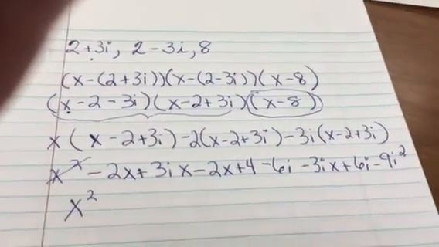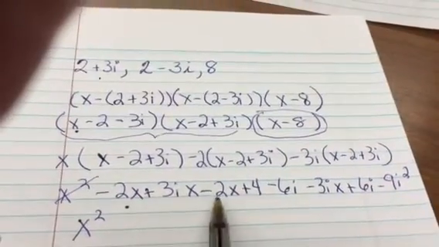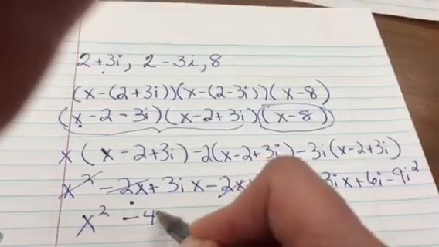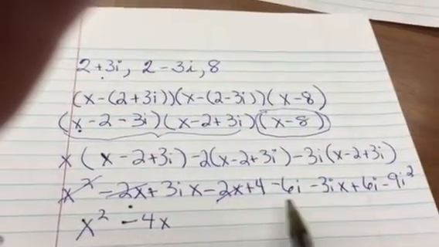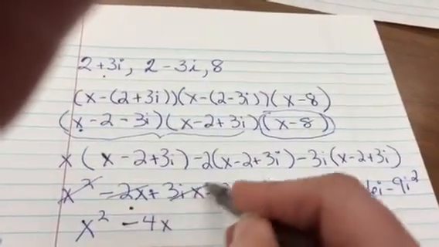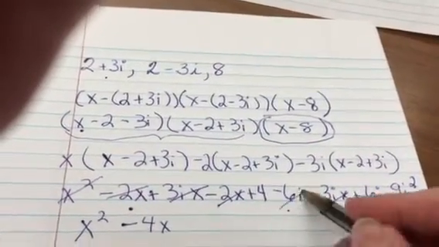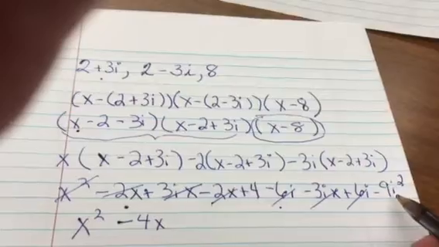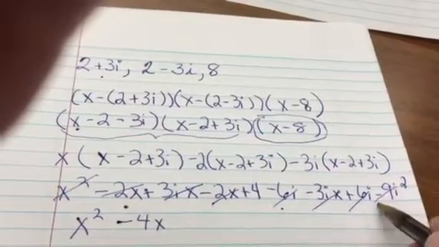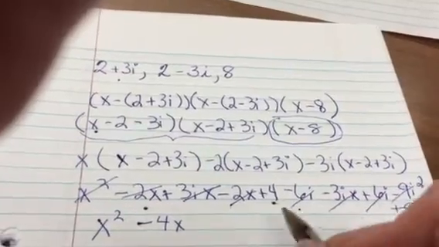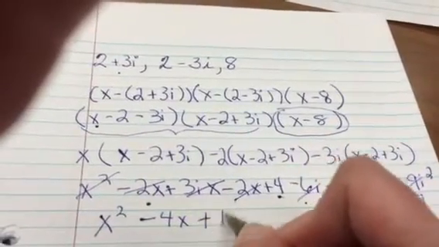I don't have any other x squareds. Here's a negative 2x and a negative 2x, so that's going to make a negative 4x. 3ix and a negative 3ix are going to cancel. 6i and a positive 6i are going to cancel. This i squared equals negative 1, so this is truly a plus 9. So I have my plus 4 and my plus 9, and I'm going to get a plus 13.